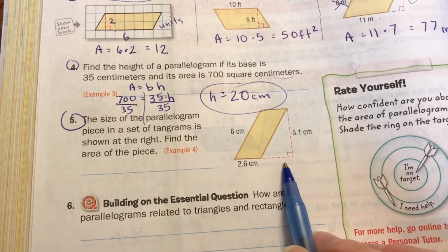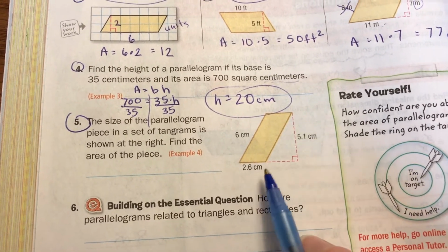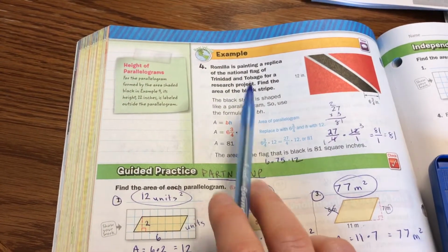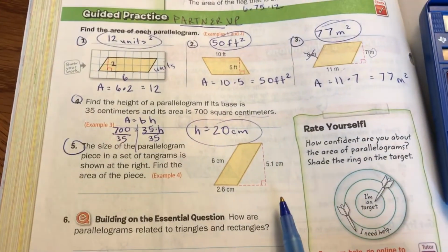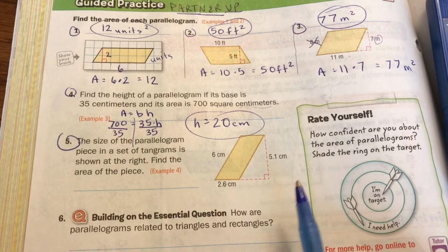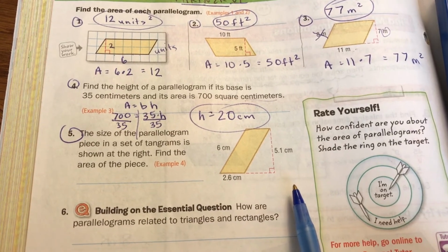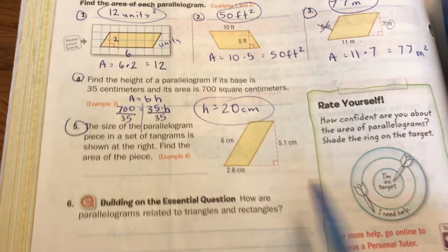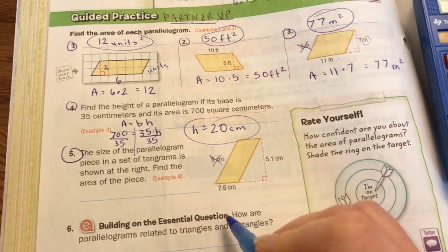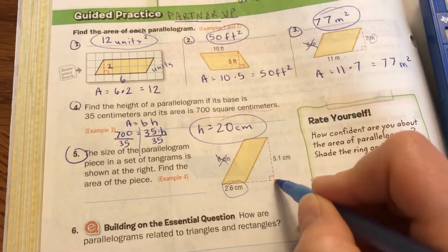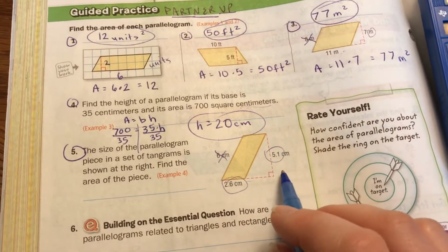Okay, so we just need to find the area. So this is example 4 up here. Figure out what 2 dimensions are the important ones, base and height, and go ahead and solve it. So I don't need this one. I need the base and then this perpendicular height right here.